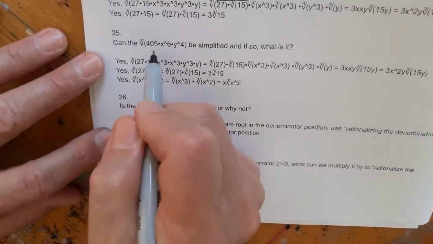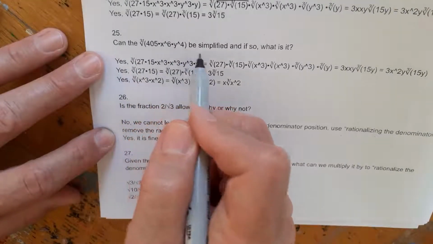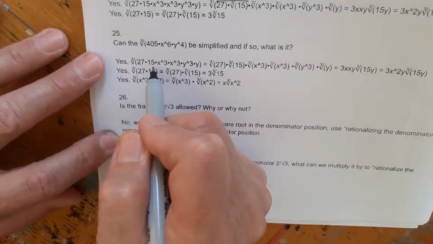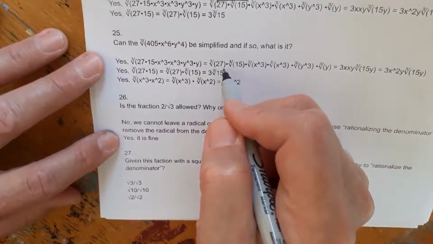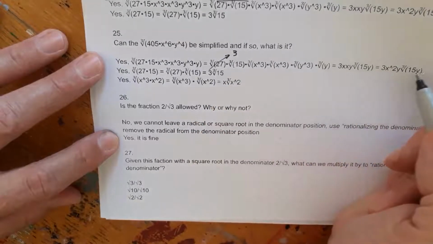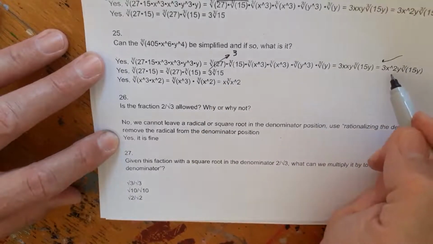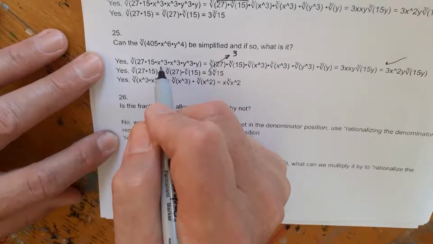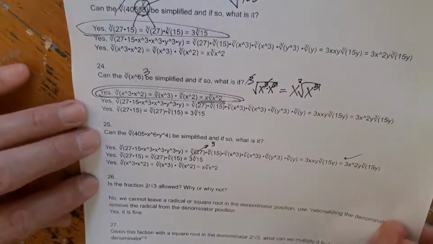Let's see. Can the cube root of 405 x to the 6th y to the 4th be simplified? The cube root of this one is 27 times 15. So the cube root of 27 is 3. Do we have that here? We've got a 3. The cube root of x to the 6th is x squared. Yes, which is what I like better.